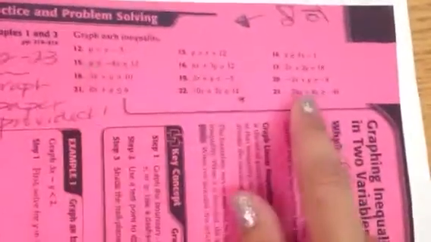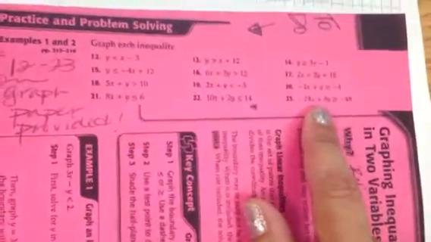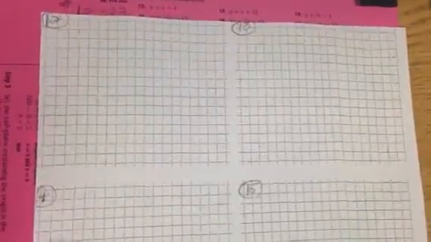When you're done studying those examples, you want to complete the problems number 12 through 23 that are sitting on the side of the front page. In order to accomplish 12 to 23, you're going to get a piece of graph paper. It looks like this, and it's numbered with a grid to graph all of your 12 to 23 on. Pay attention to what your boundary lines should look like. Pay attention to where your shading should go.